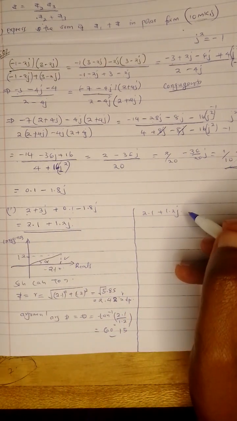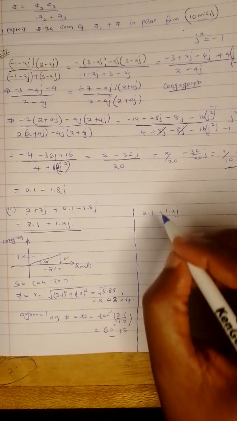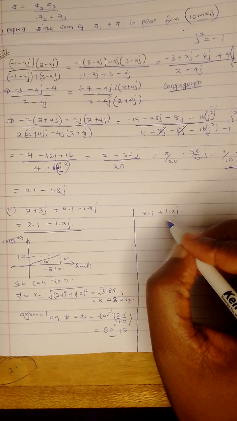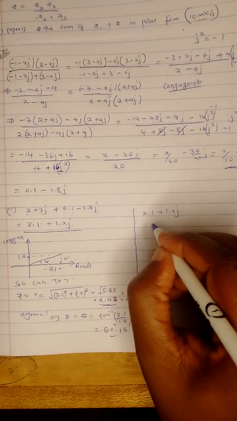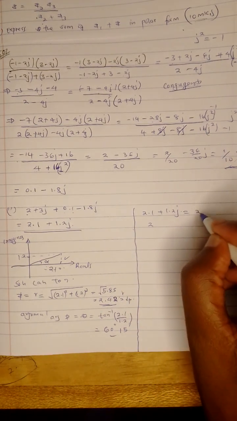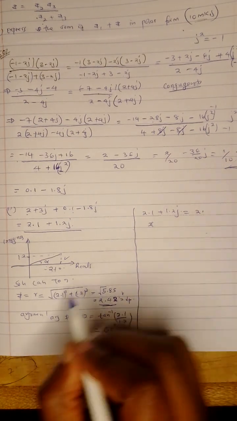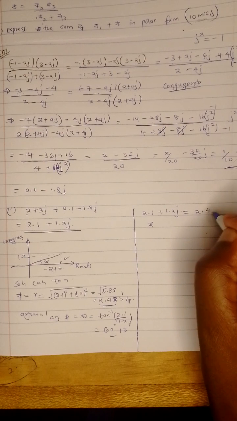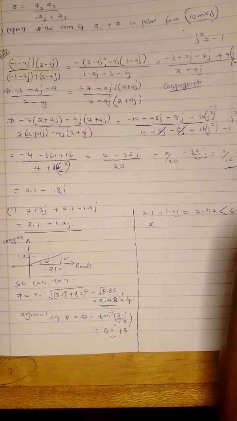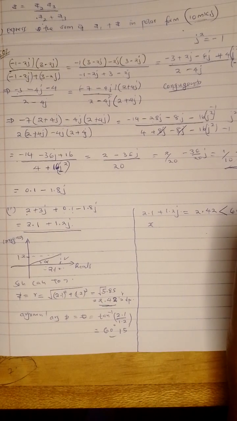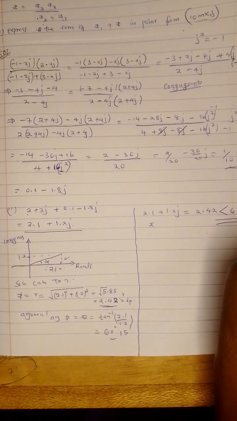So combining them, I will take this one, which will be 2.42, at an angle of 60 degrees 15 minutes. And this is my polar form.